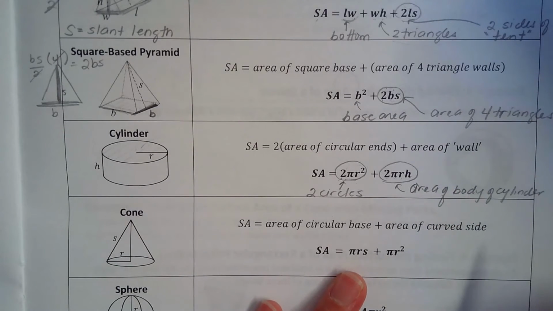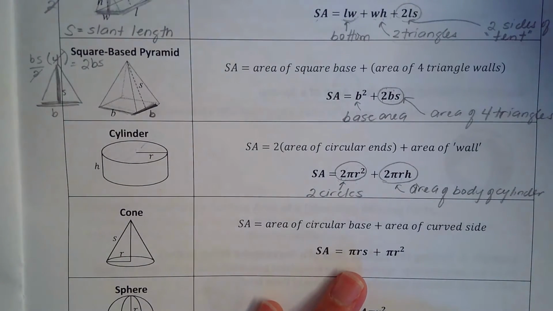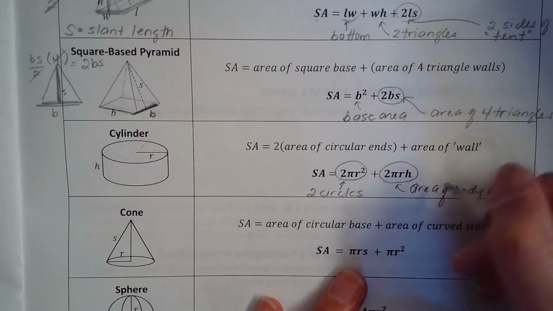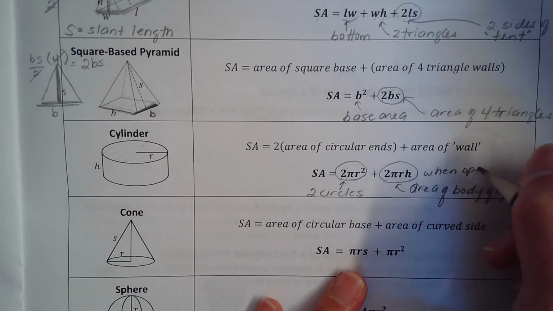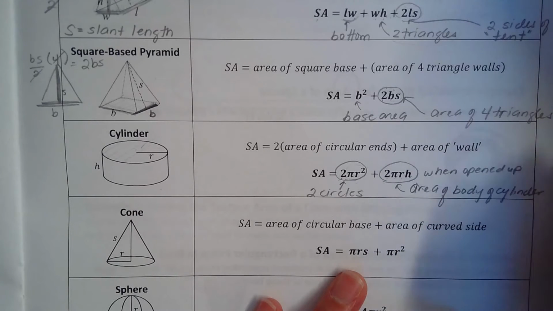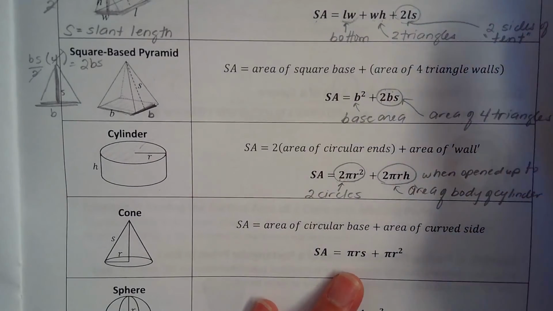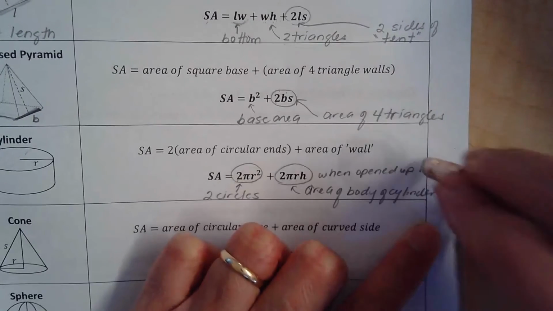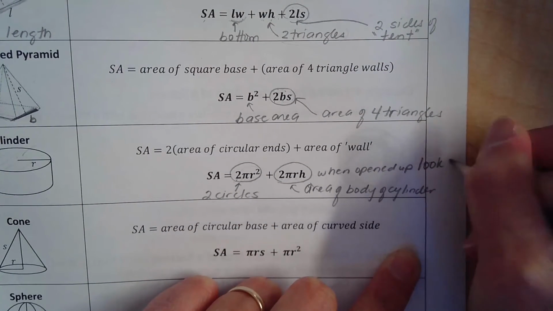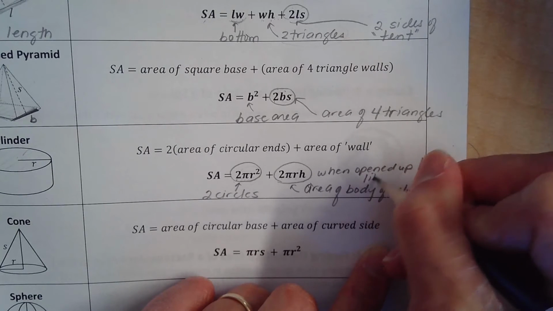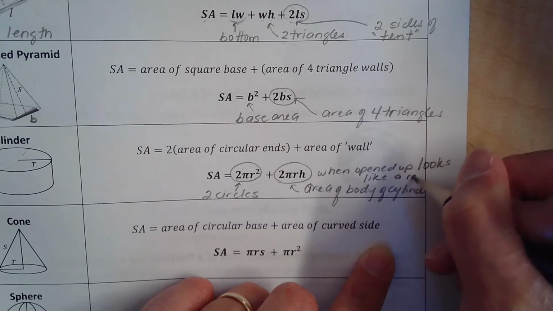When we open it up, it looks like a rectangle.